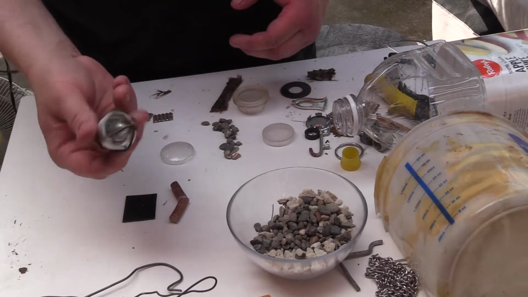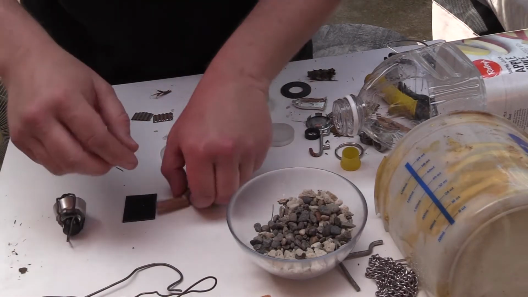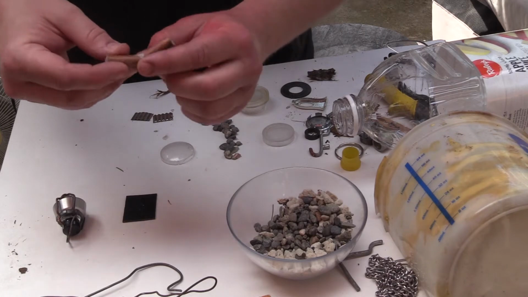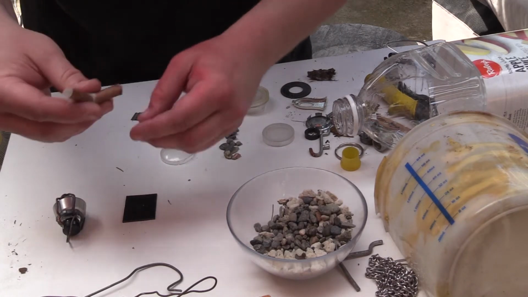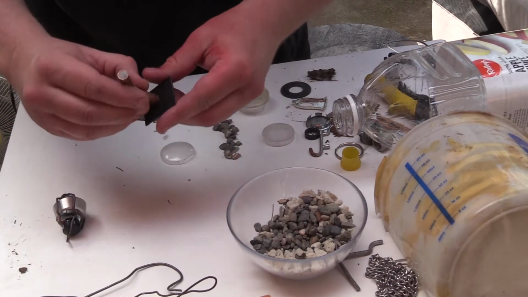Little lamp from yesterday. Today I'm going to paint it up. The putty has set. That's all crooked and weird. Paint that up and figure out how to mount it.